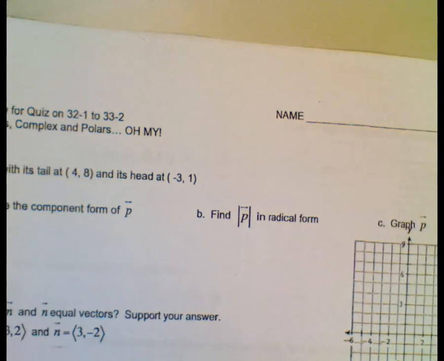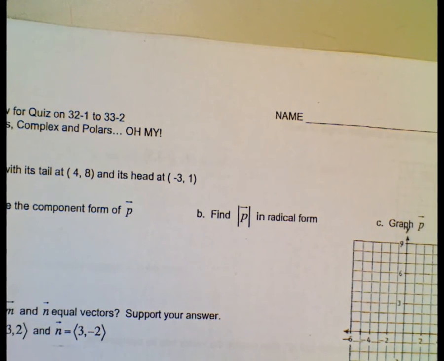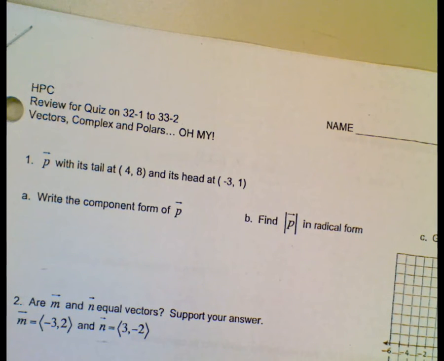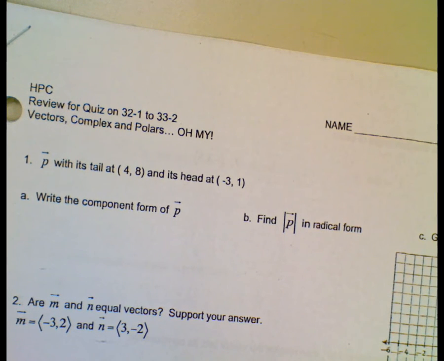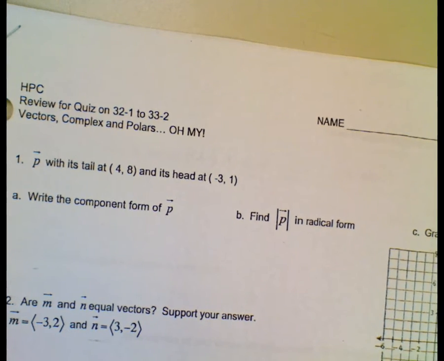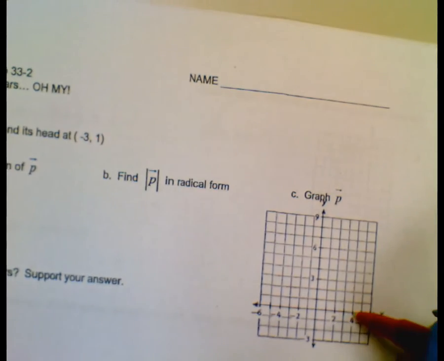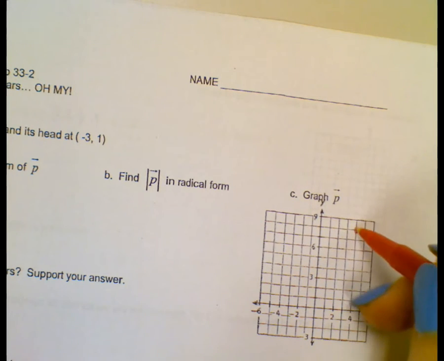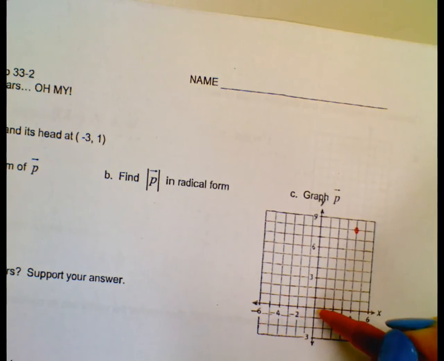Okay, we're going to draw a vector with its tail at 4, 8 and head at negative 3, 1. This is the review for the quiz that is on Thursday of this week. Snow day or not, this is your review, so get it done. 4, 8 is the tail, so it's 4, 8. That's the tail, and the head's at negative 3, 1.